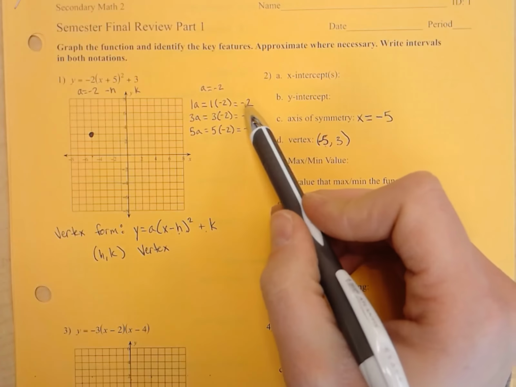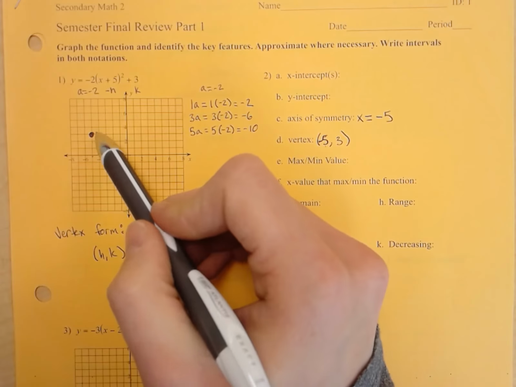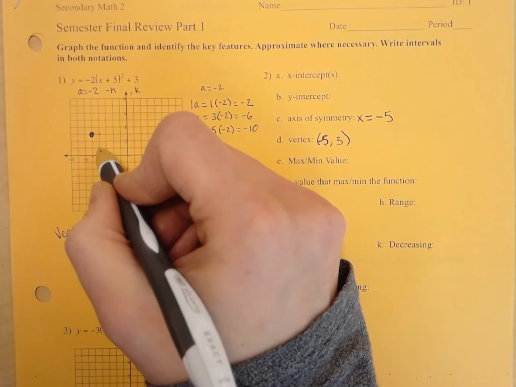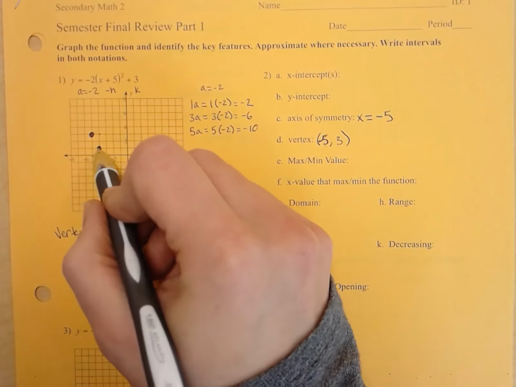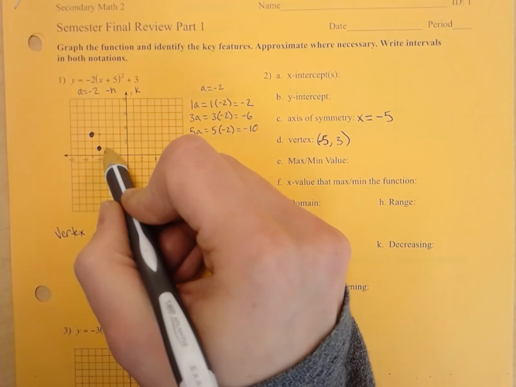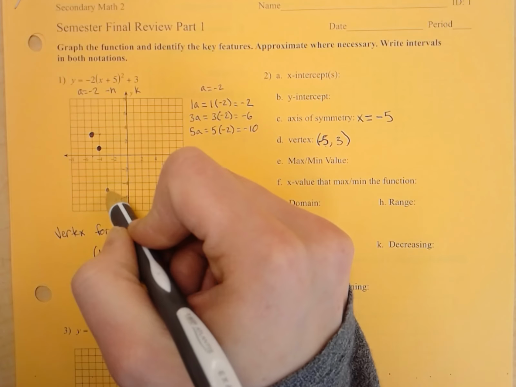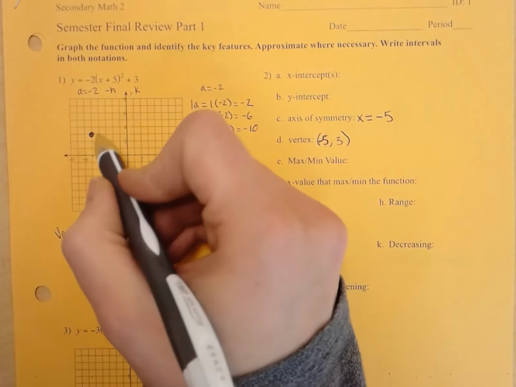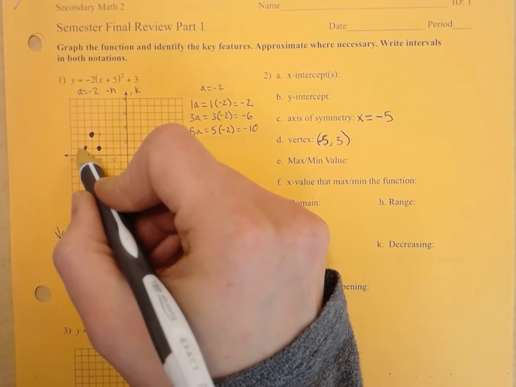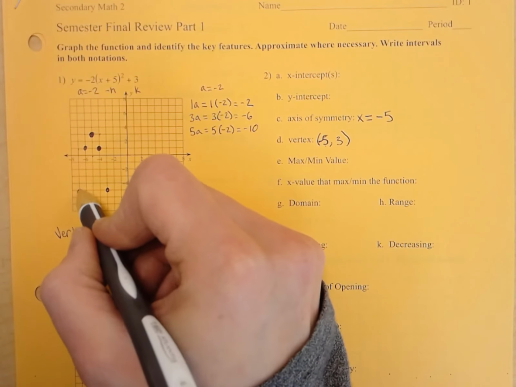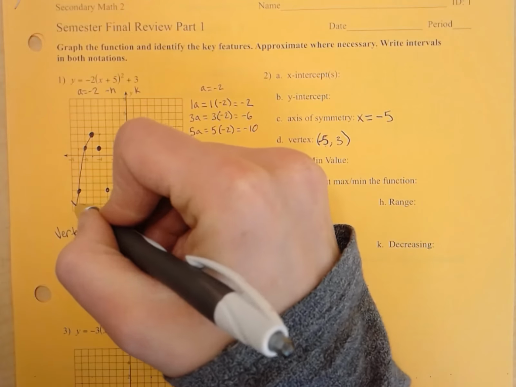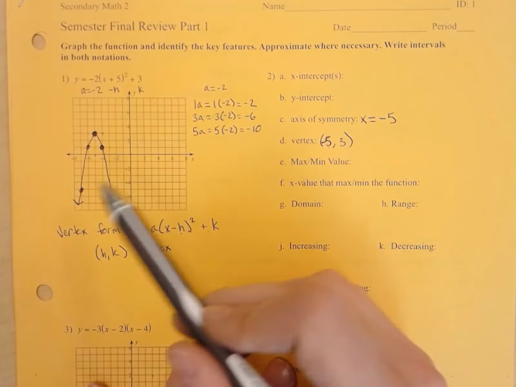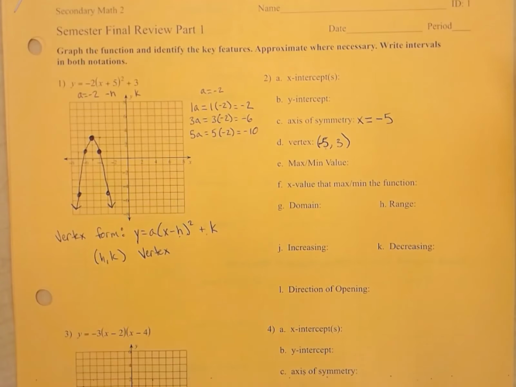So here's what that means: this is my first movement. From the vertex, I go over 1, and then it's negative 2, meaning down 2. Over 1, down 2. Now my next movement from that point I just graphed is over 1, down 6. If I had the graph space, I'd go over 1, down 10, but I don't have the graph space. Therefore, I'm going to do the same thing on the other side. Over 1, down 2, over 1, down 6. And I'm just going to make those a lovely graph. Isn't that nice? Okay, so now that I have this, I'm going to go through here.